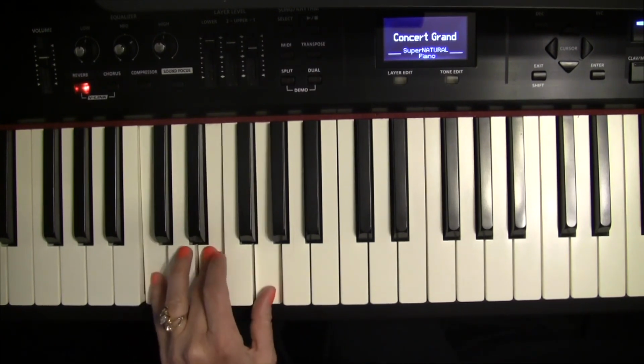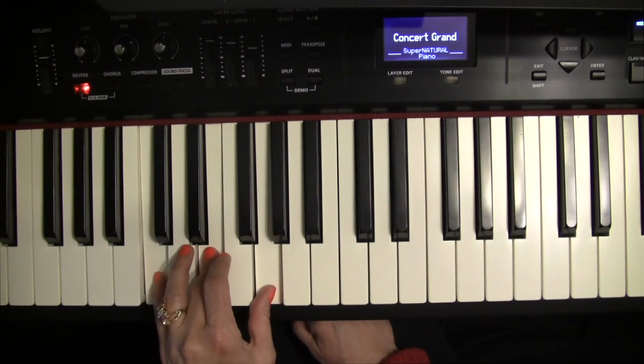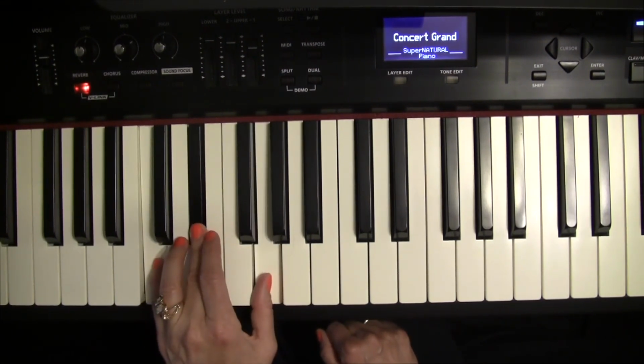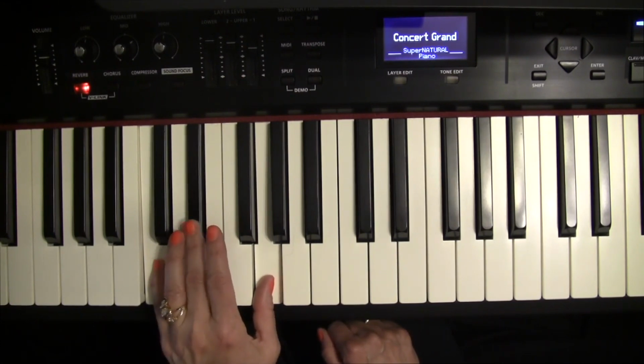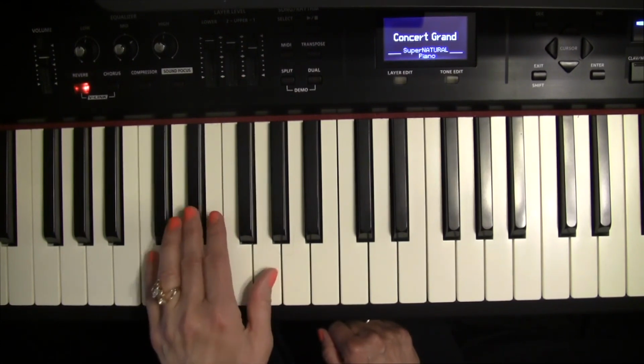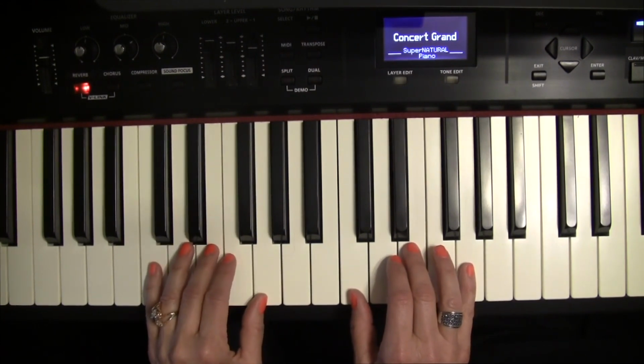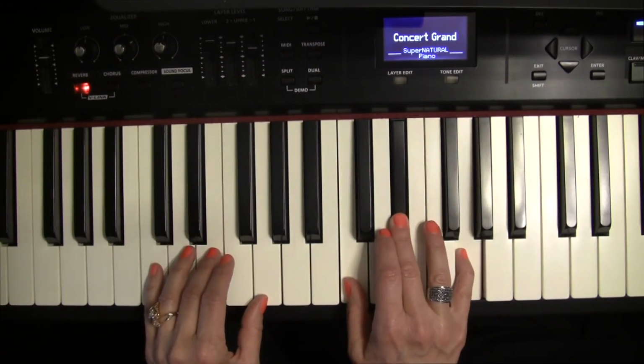So instead of the bright sound of the major chord, we have the darker sound of the minor chord just by lowering that third. That's the key element there in a minor chord. And in the right hand, it would look like this. Here's major, minor.